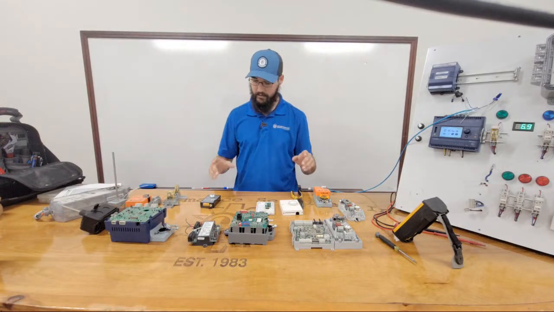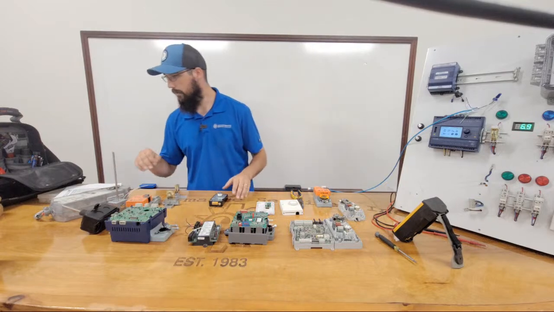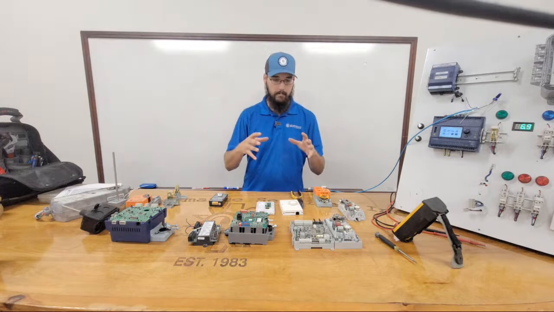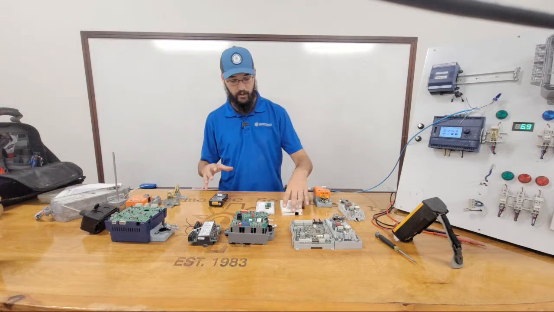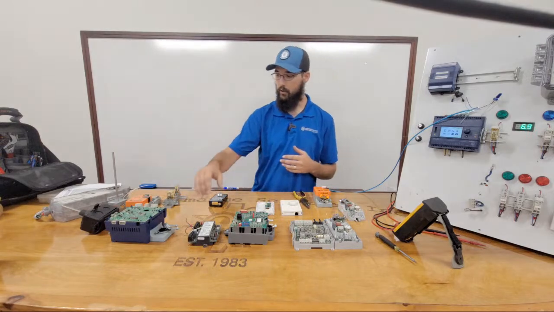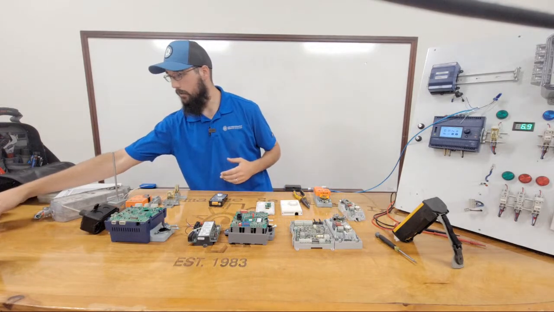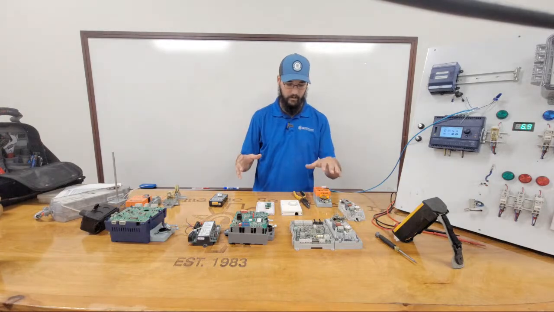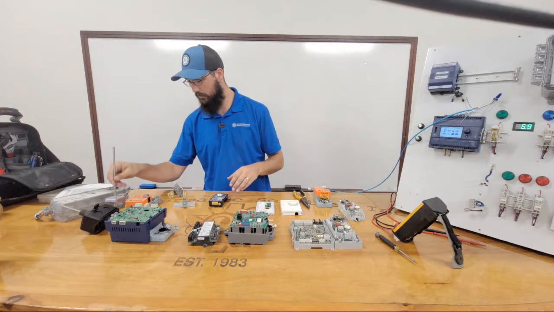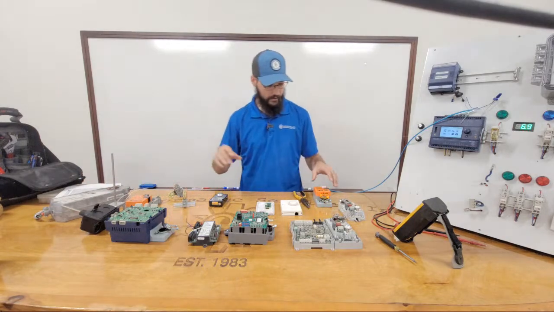All right, so for today, we are going to be covering how to field troubleshoot automation devices of different kinds. We have several different controllers here, a couple of different types of relays, some thermistors, and different types of actuators.